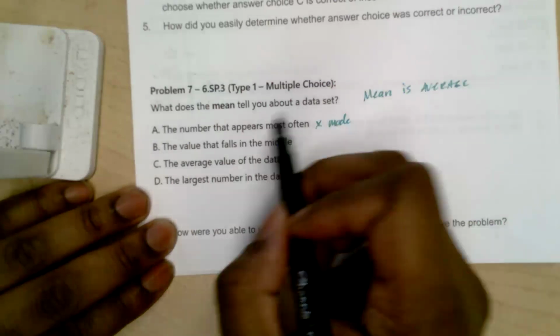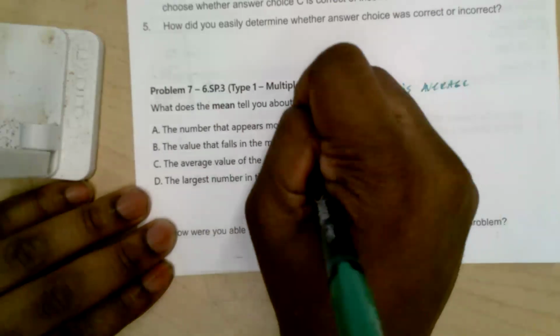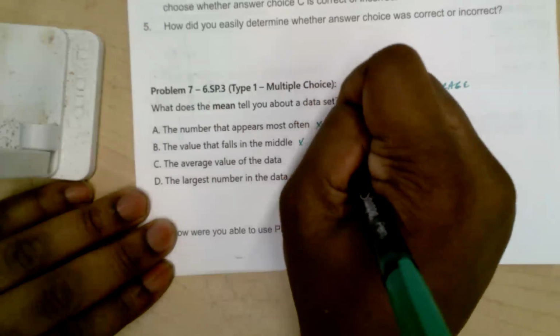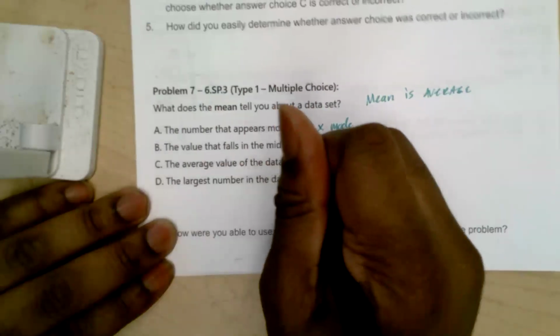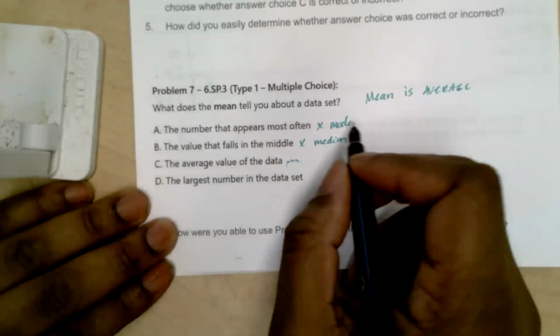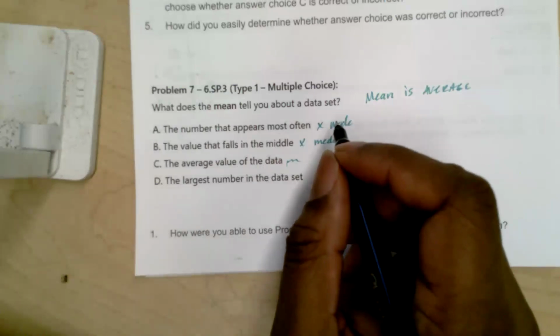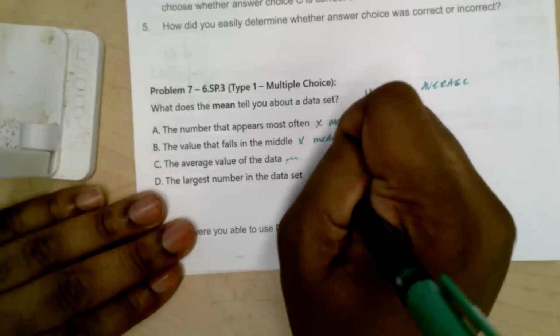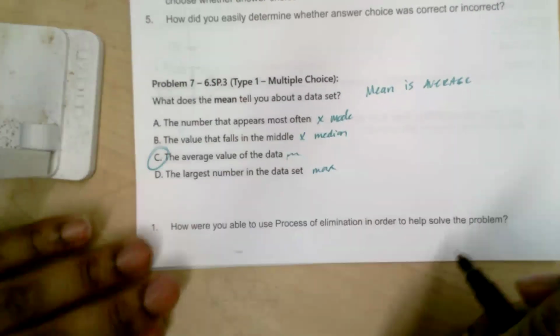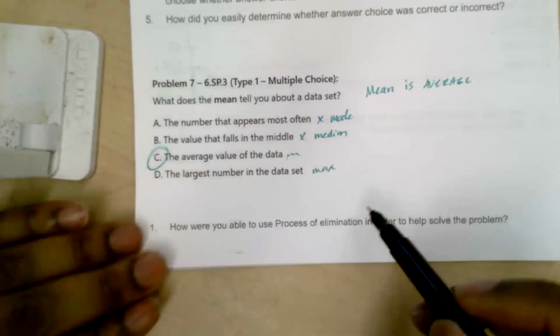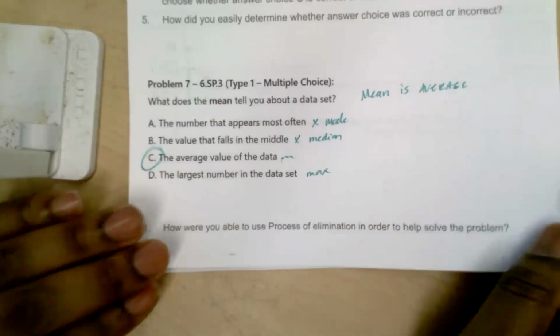You see how I can write that. The one that falls in the middle, that's the median. The average, that makes sense. And the largest number is just the maximum. So the answer is C. How did I use process of elimination to solve this problem?